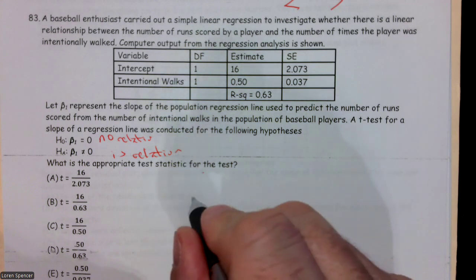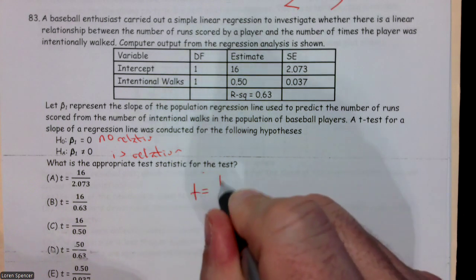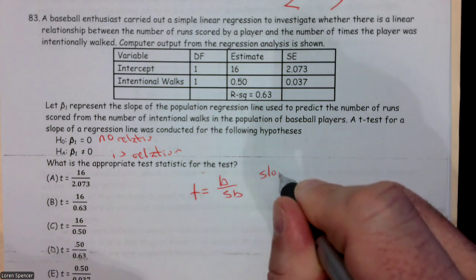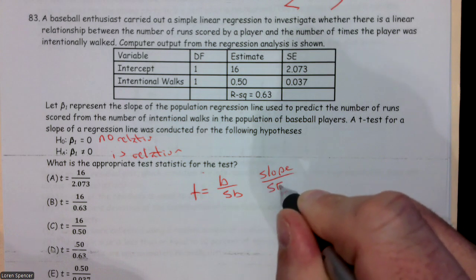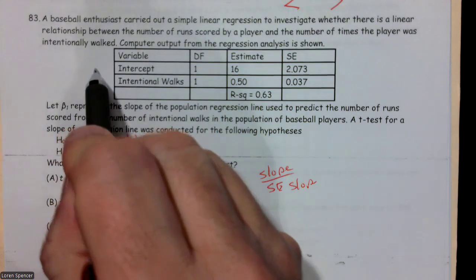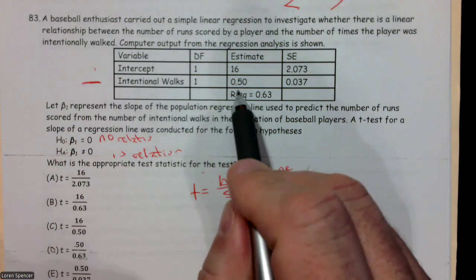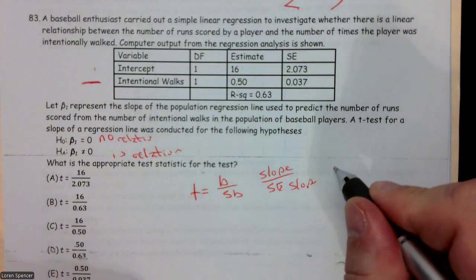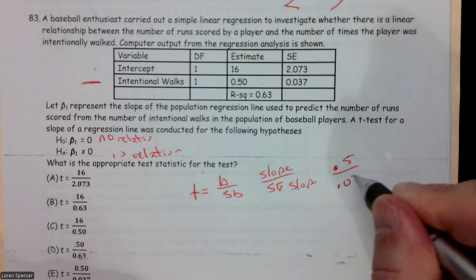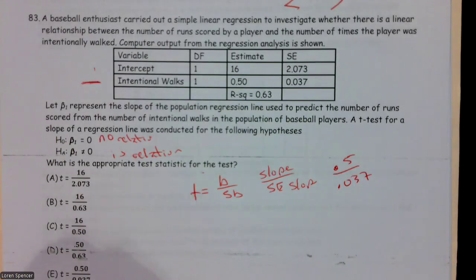Well, the formula for the t statistic is t equals b over sb, which is the slope over the standard error of the slope. So there's my y-intercept, and this is my slope row right here. My slope estimate is 0.5, and my standard error of the slope is 0.037. So let's divide those out.